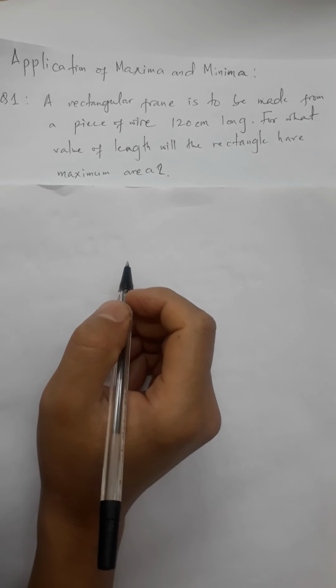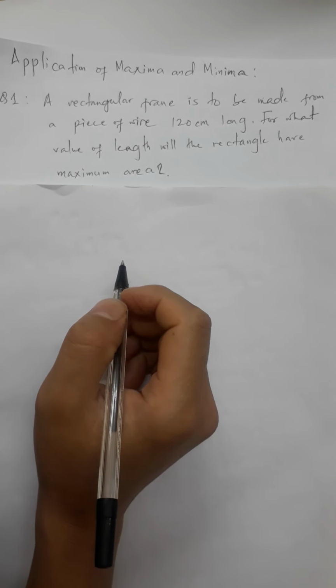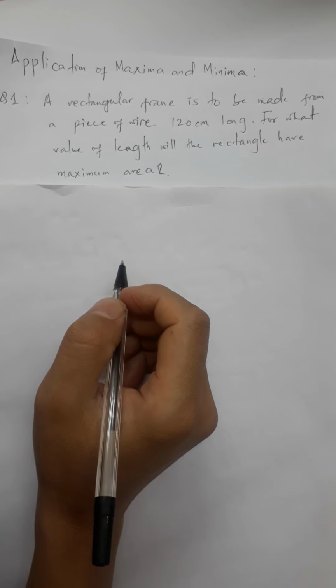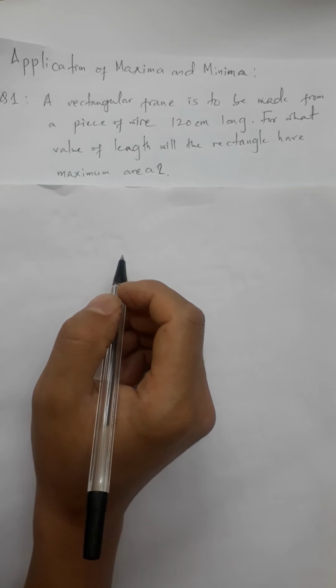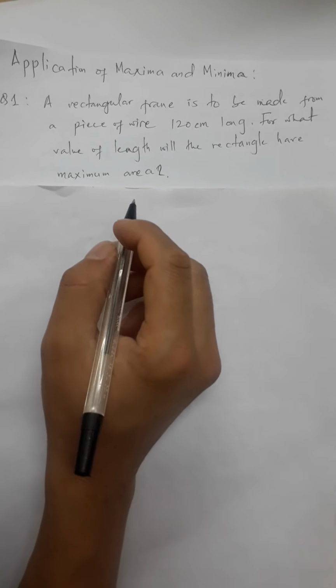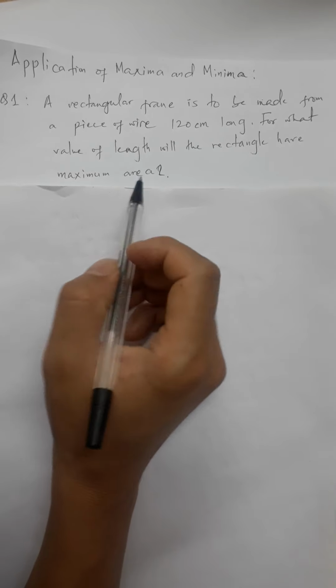Alright, I have given you a video tutorial link on the application of differential calculus in finding maximum and minimum points. And in today's class we are going to look at the application of maxima and minima in real life. So let us look at this question.